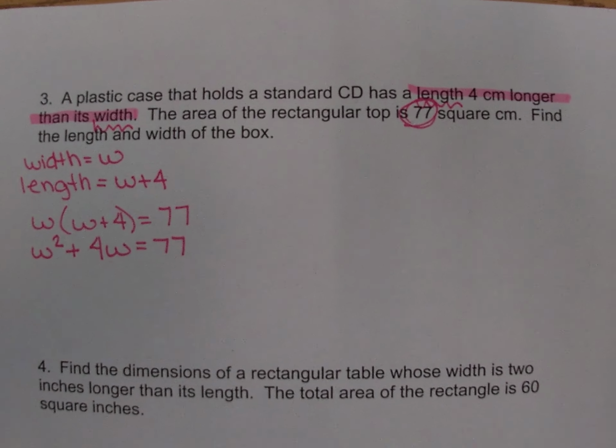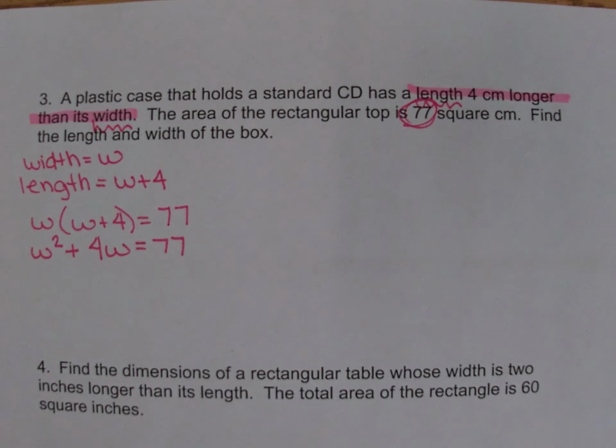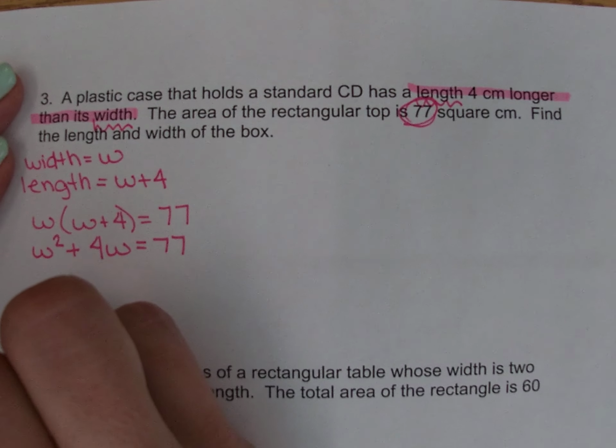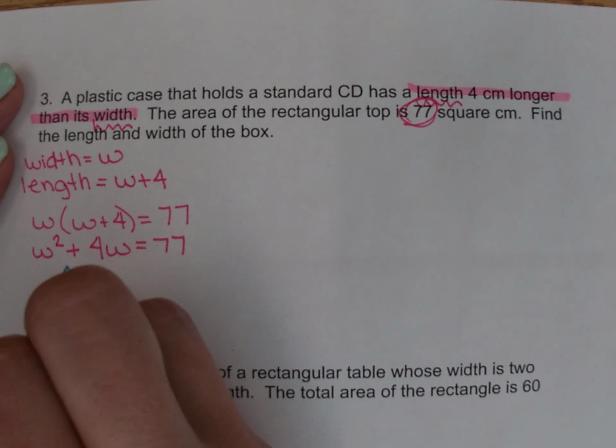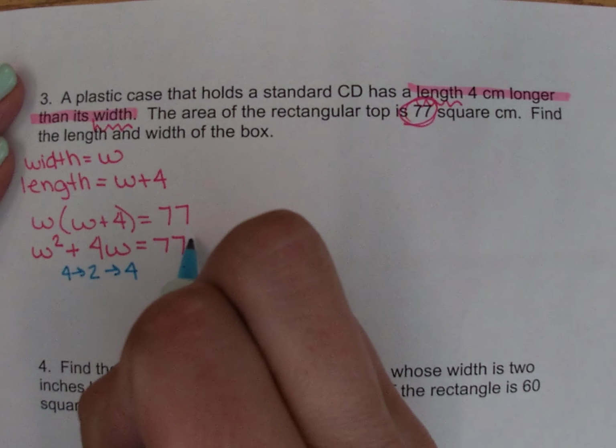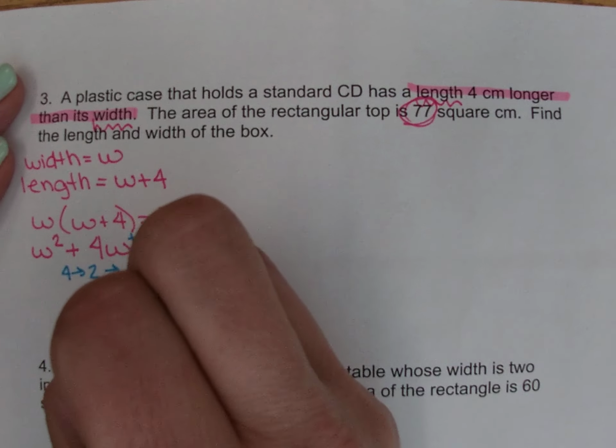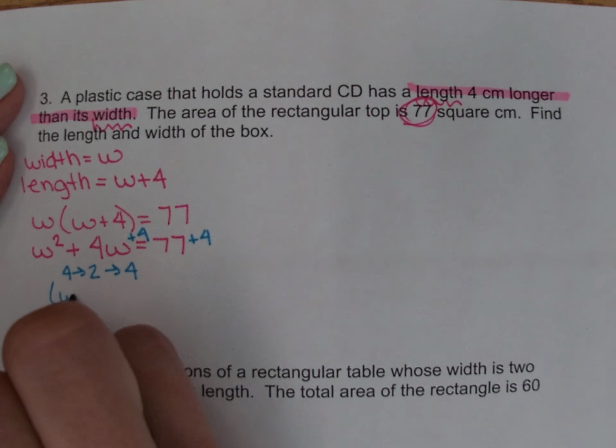Now, my guess is that there's a lot of you who still want to solve this by the quadratic formula, but I know that's not all of you. I would solve this by completing the square. Right, so if you want to solve it by quadratic formula, that's fine. You start going quadratic formula, but I'm going to do completing the square. So I'm going to find B, take half of it, square it, add that to both sides.